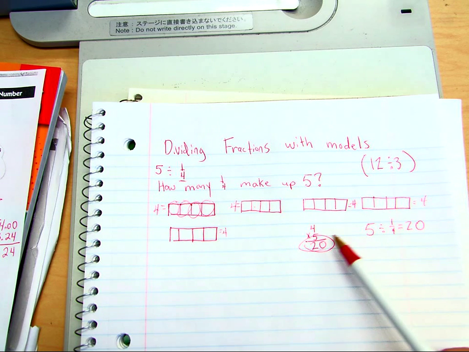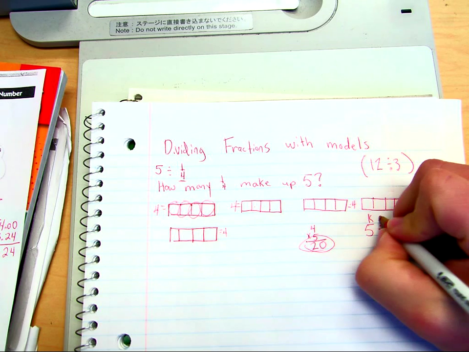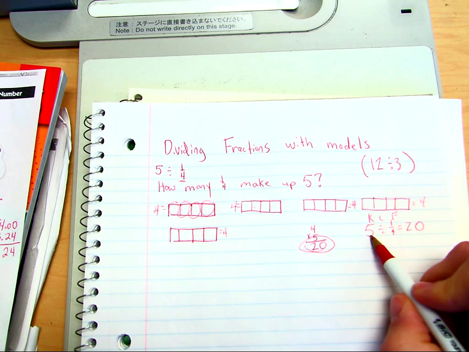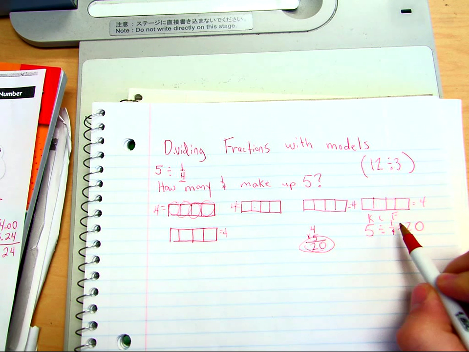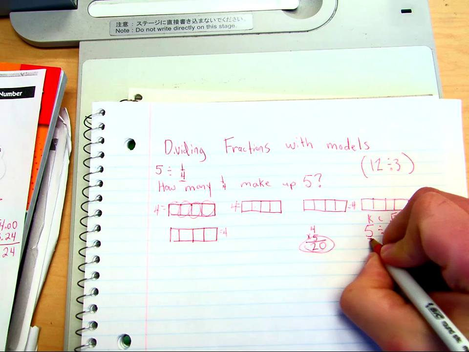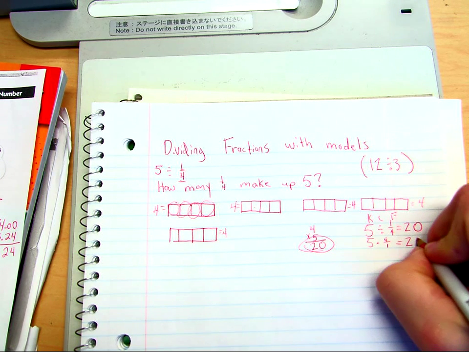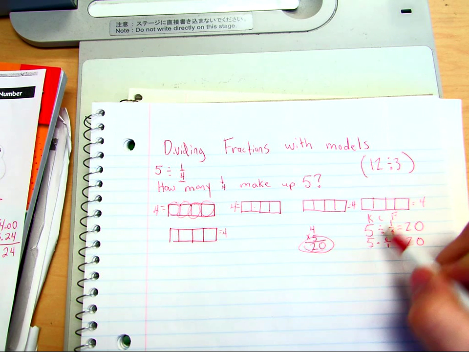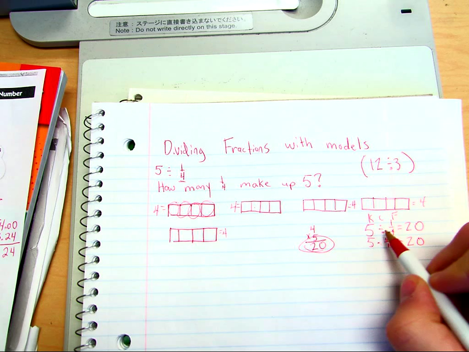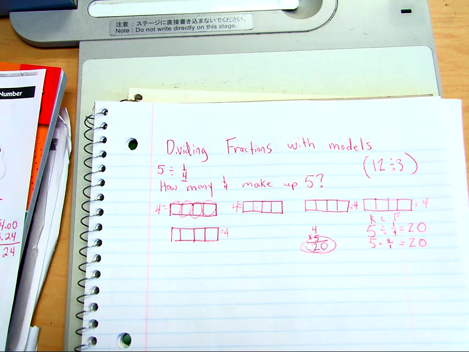Some people might hear it as keep, change, flip. But we teach it as 5 divided by 1/4 is the same as multiplying by its reciprocal. So that's 5 times 4 over 1 to give us 20. We keep the first, change the sign to multiplication, flip the second. Dividing by 1/4 is the same as multiplying by its reciprocal.